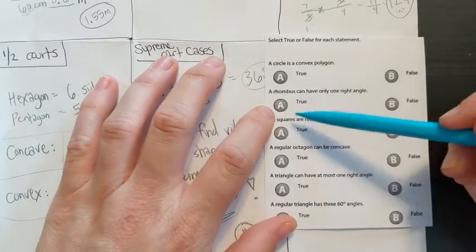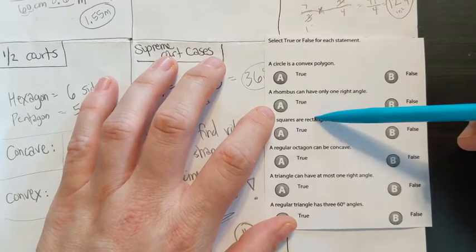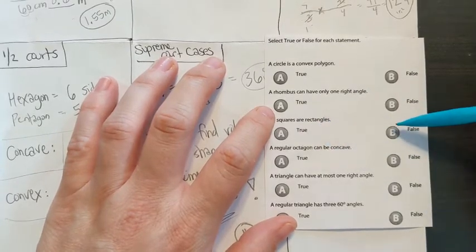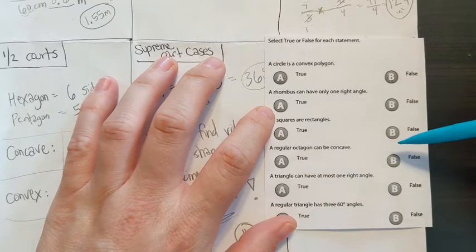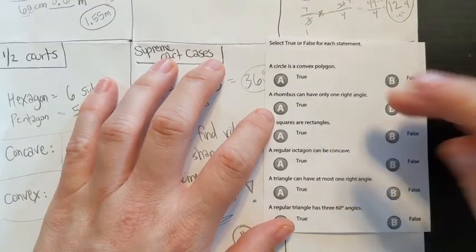Okay. All squares are rectangles. True or false? You should look in your journal if you're not sure of that, because we did a whole math lesson on this. It was the day we talked about quadrilaterals. So you need to answer that on your own.